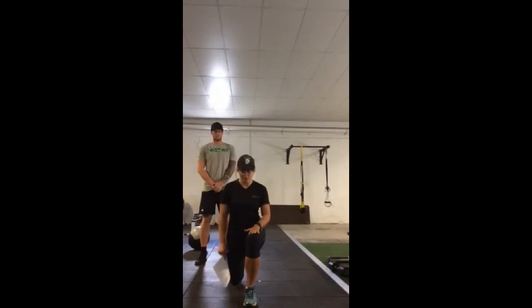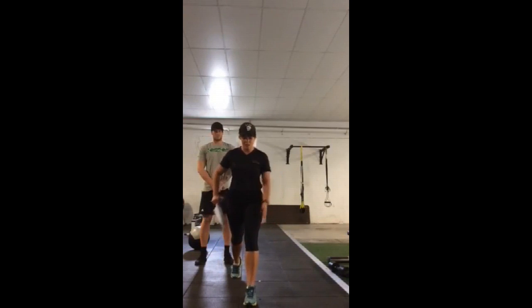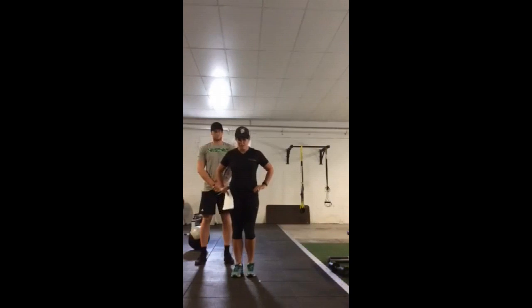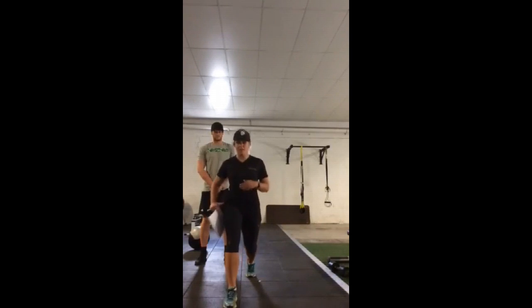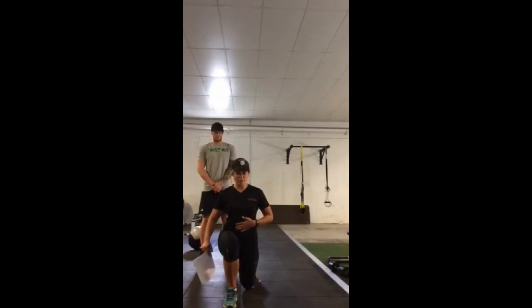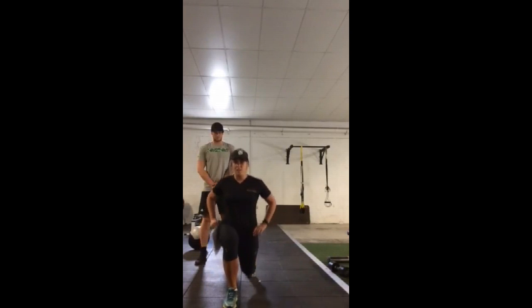You want to keep this leg parallel to the ground. Make sure your knee doesn't go past your toes, and then you want to come back up, pushing up from your front foot. Bring back. Now we're going to step onto our next leg. Go back down again. Make sure you have your core strong.